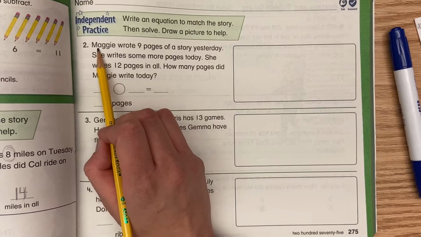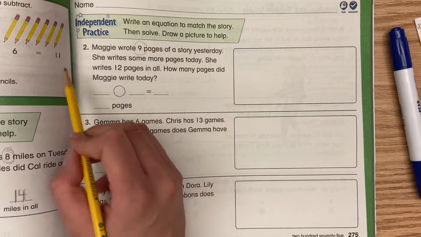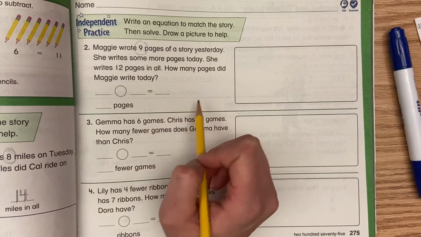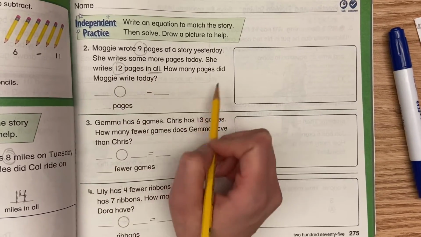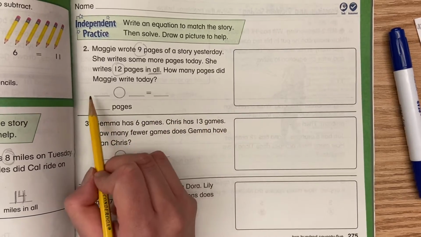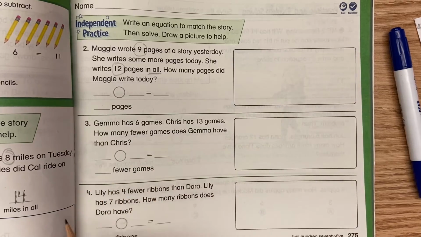Okay? Number 2, Maggie wrote 9 pages of a story yesterday. She writes some more pages today. She writes 12 pages in all. How many pages did Maggie write today? Go ahead and write an equation for that. Draw a picture to solve.